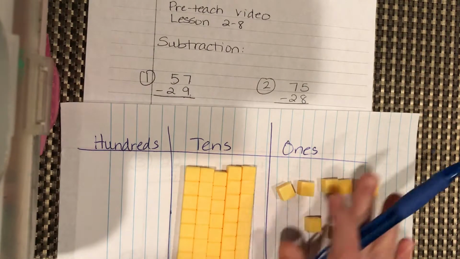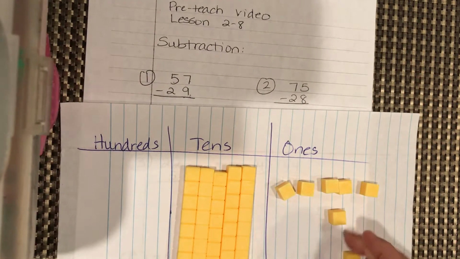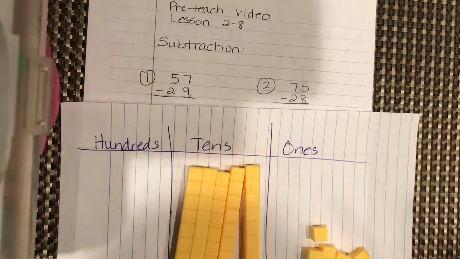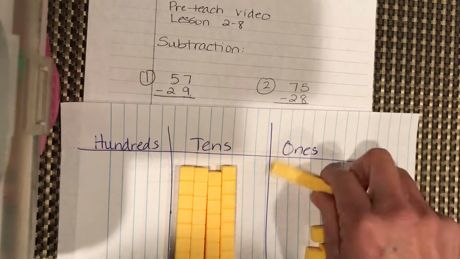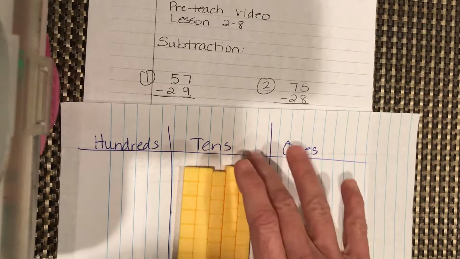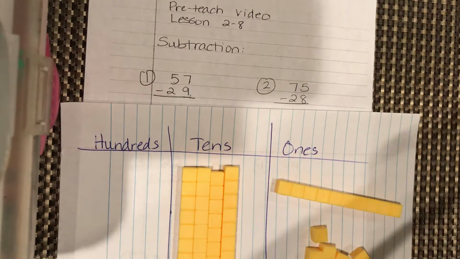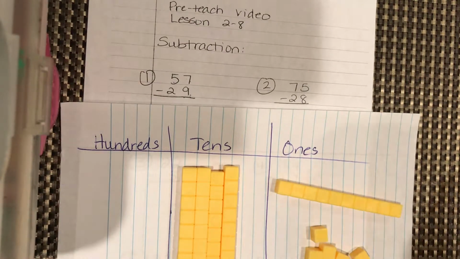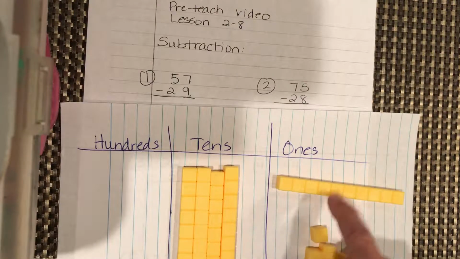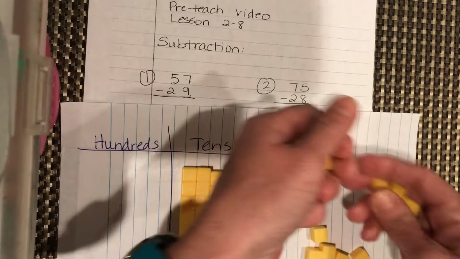Now I have 57. I have 7 ones, and I want to take away 9. 1, 2, 3, 4, 5, 6, 7. I have nothing left. I can't take that away. So first thing I need to do is make some change, and I need to move one of these 10s over here and swap it out for 10 ones, okay? So I still have 10, 20, 30, 40, 57, still 57, but I'm going to take out this 10, I'm going to swap it out for 10 ones.